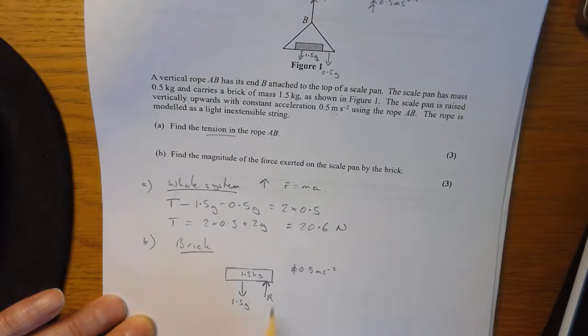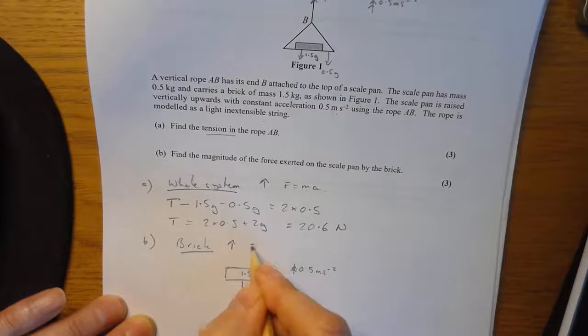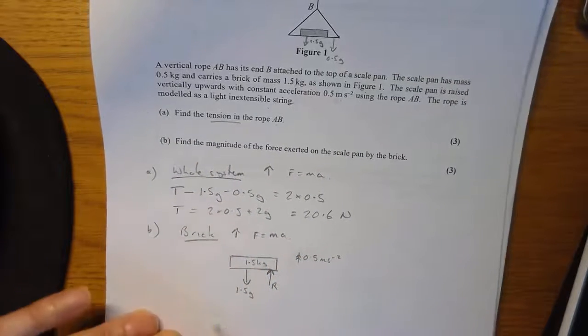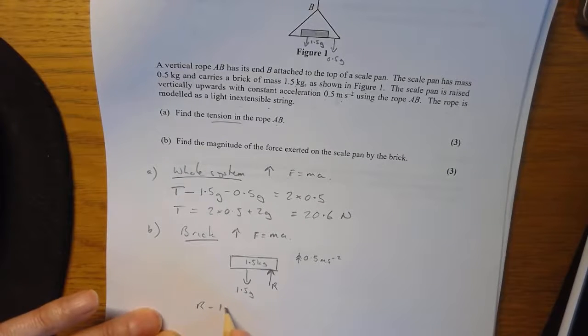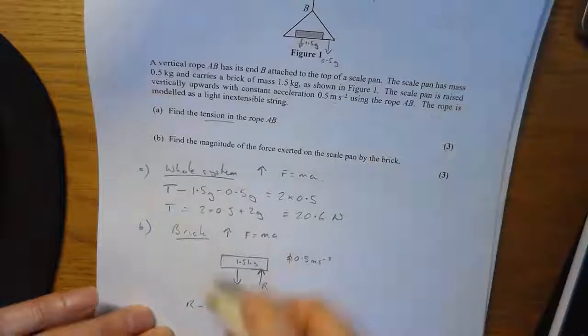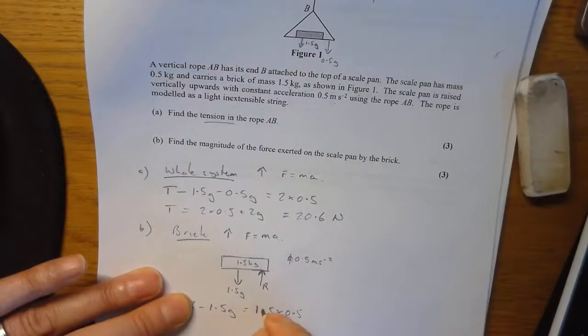So I've drawn another little diagram just with the brick isolated and the forces identified. Okay, so I've got R minus 1.5 G equals mass 1.5 times acceleration 0.5.